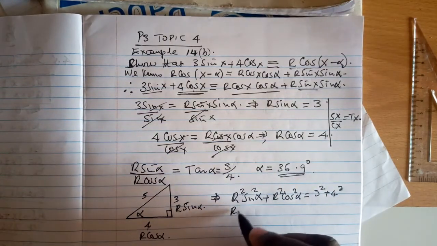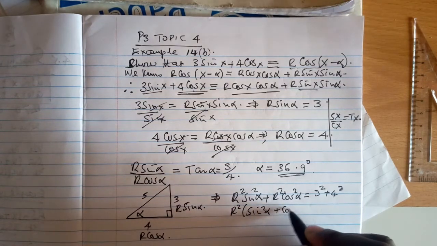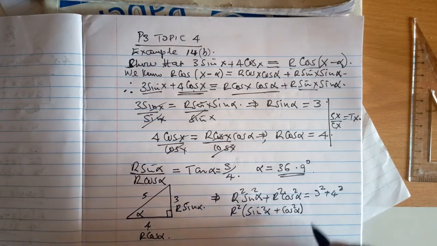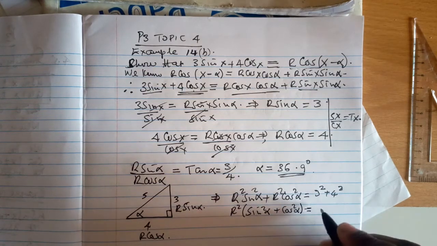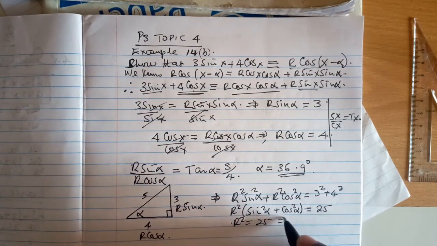That means r squared times sine squared alpha plus cosine squared alpha in the bracket will definitely give us 25. And this is obviously 1. So r squared is 25, and r is the positive root of this, which is 5.